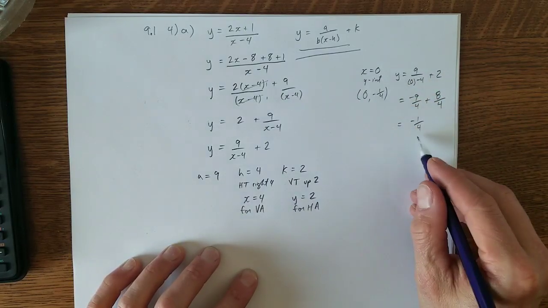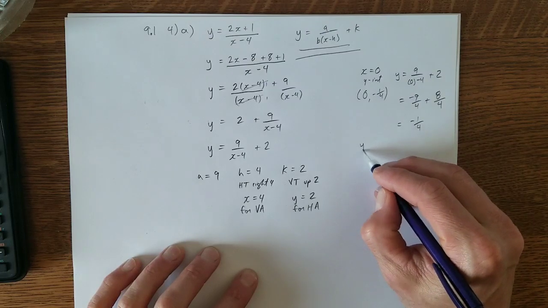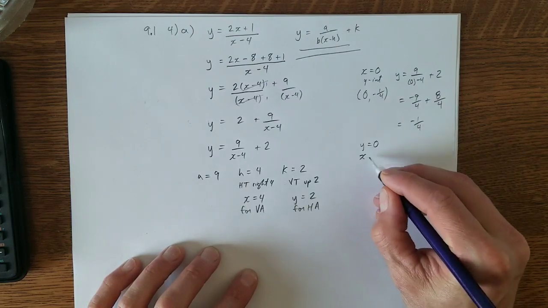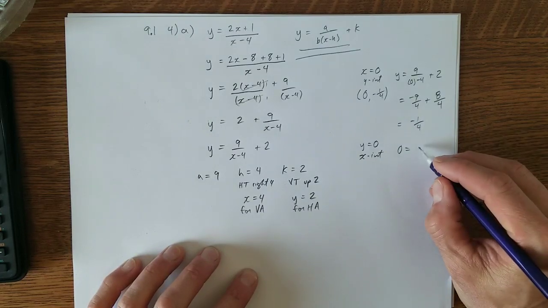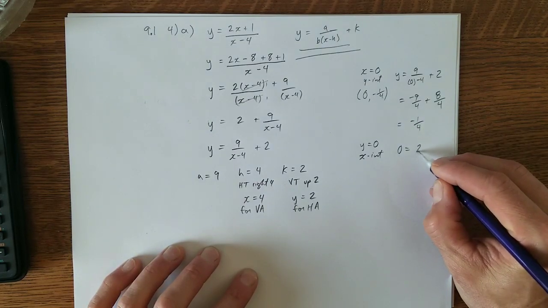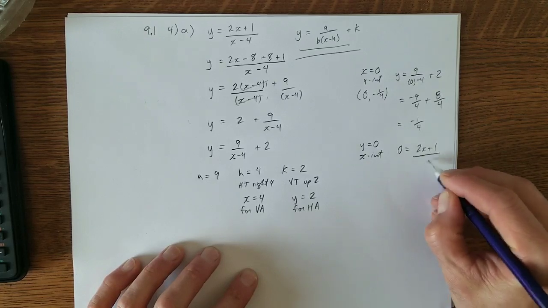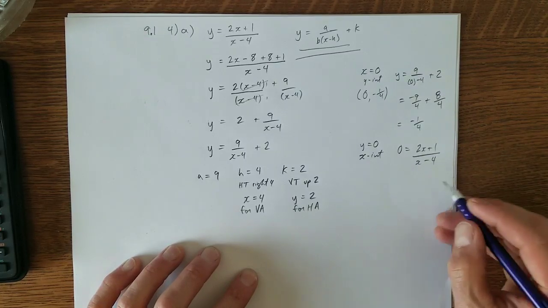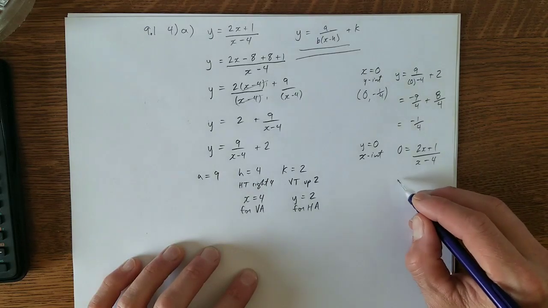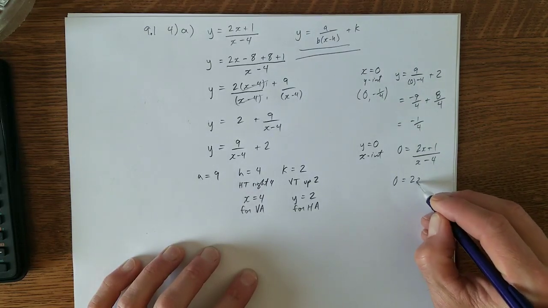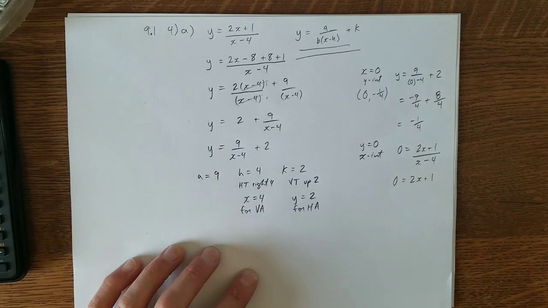And then my x-intercept, I'll plug y equals 0 in, and I'll get 0 equals... I'm going to try this one, the original equation. Multiply both sides by x minus 4. And times 0, so I get 0 equals 2x plus 1.